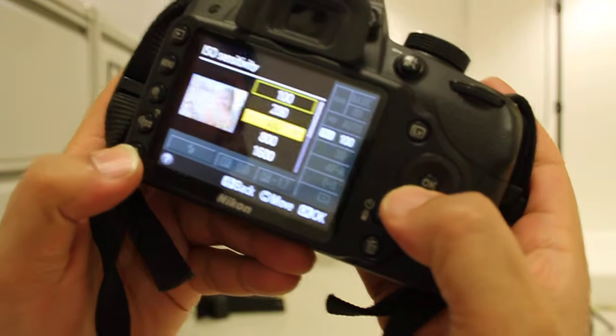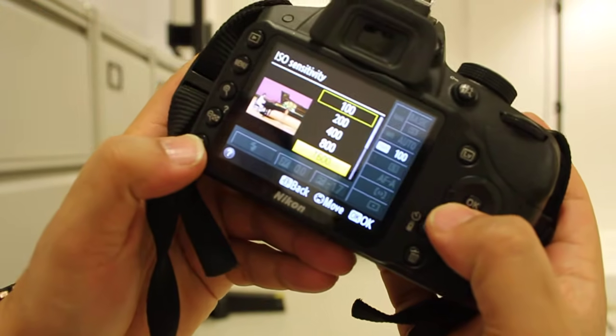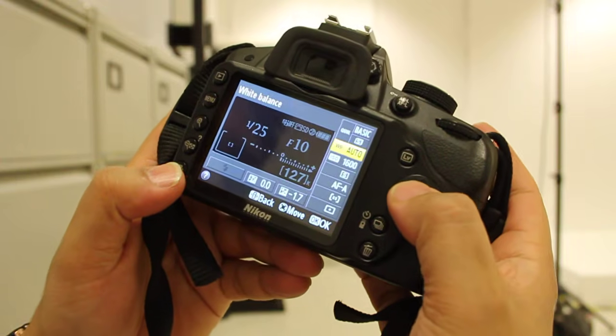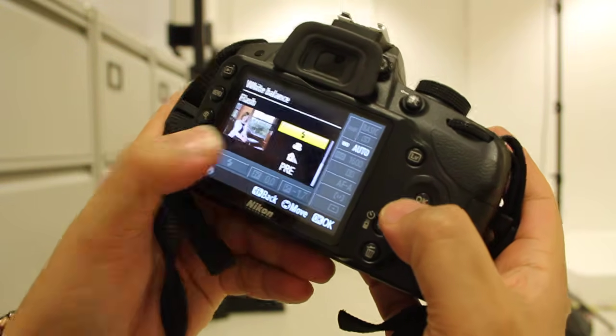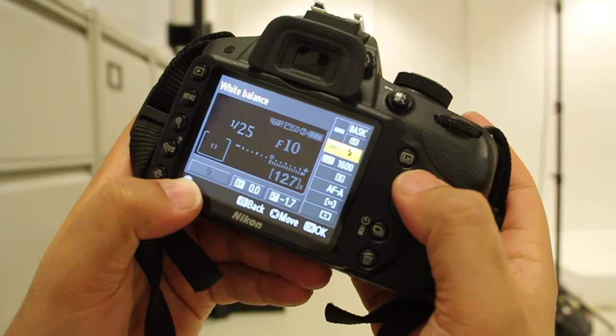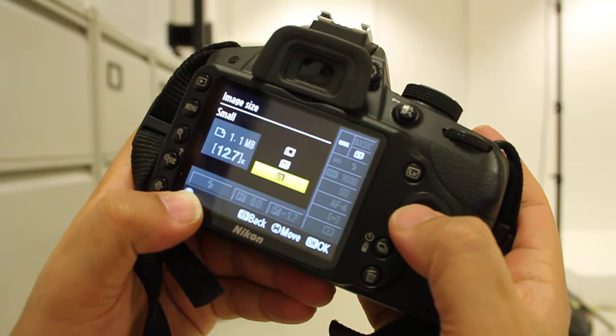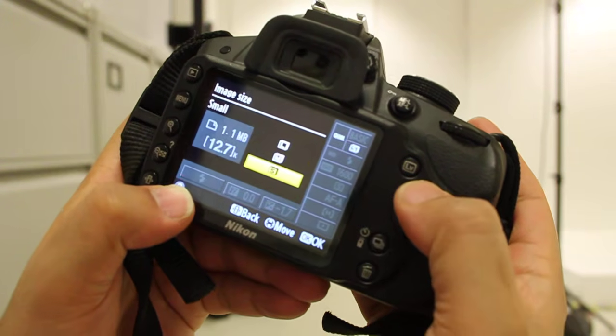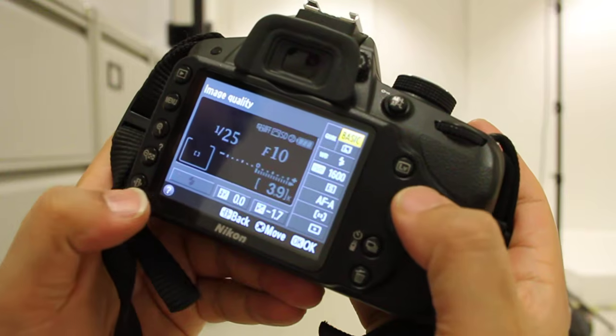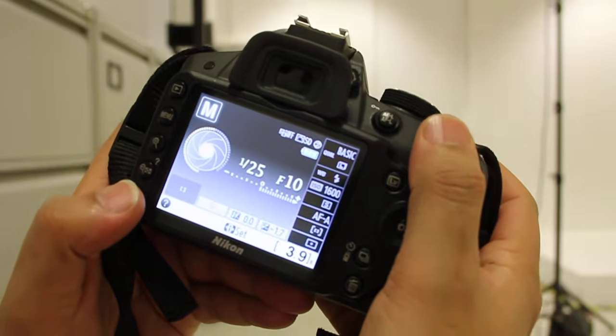ISO, so if I click on that, I can change my ISO on this camera, like so. I can go to white balance and change my white balance, and again it gives me a little visual as well, which is quite good. My image size, so I can just flick through this and change the image size, and when I'm happy with it, I just click back on there and I'm ready to go again.